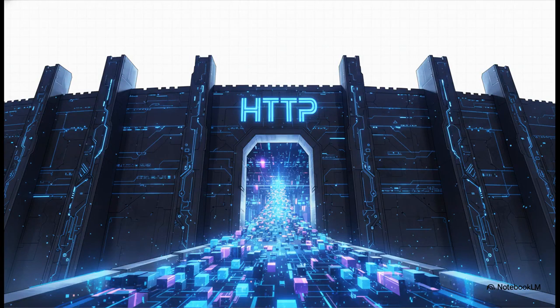Okay, so imagine your company's network is this super high-tech fortress. You've got firewalls, alarms, the whole shebang. But here's the thing. Do you even have a website? You have to open a massive gate right in the front wall. That gate is called HTTP. It has to be open.